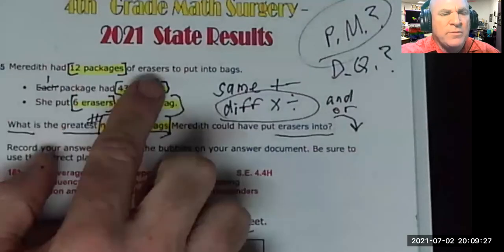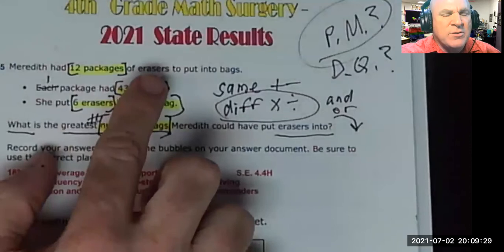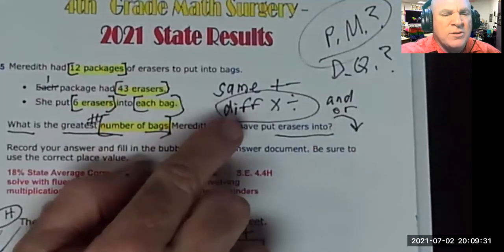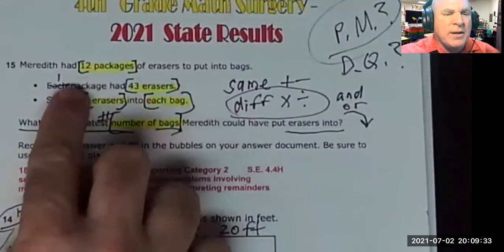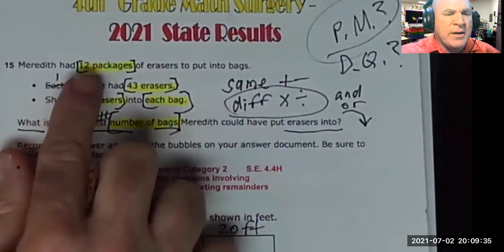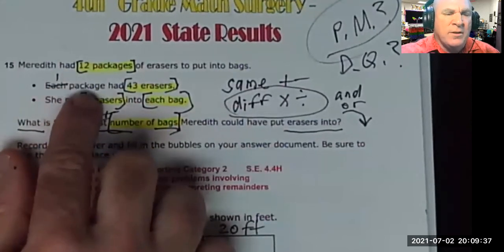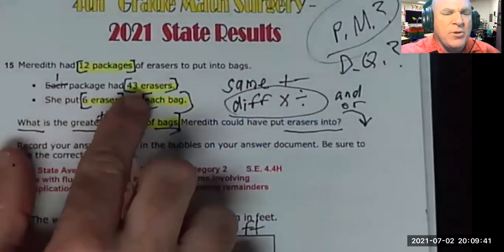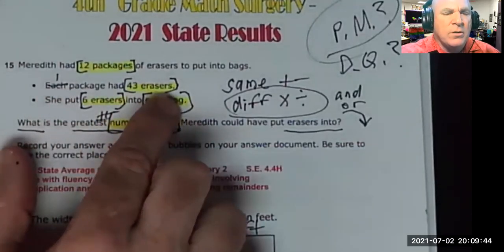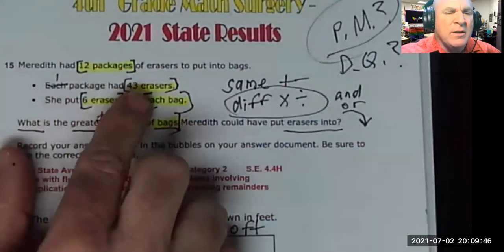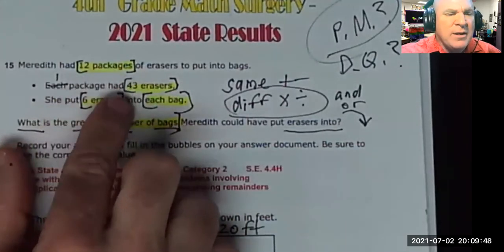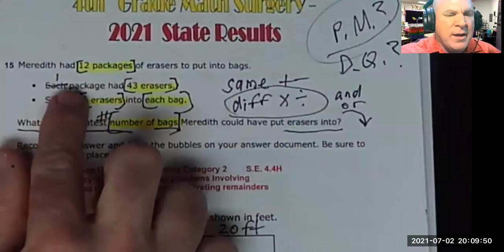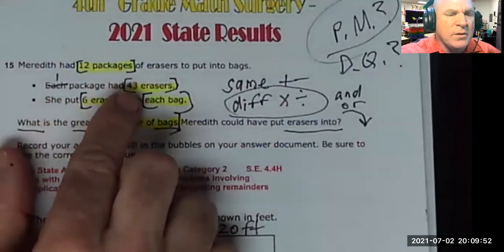A package is not the same as an eraser, so our keywords are different. Each package, in other words, one of those packages has 43 erasers. The next package has 43. The next package has 43. Every single one has 43 erasers.